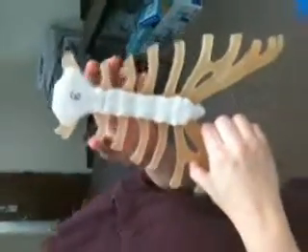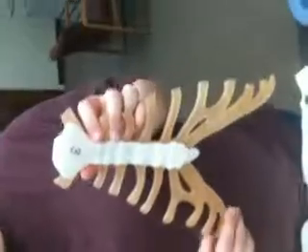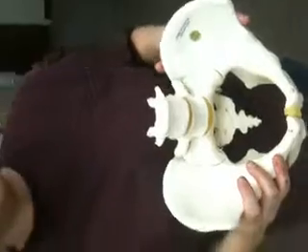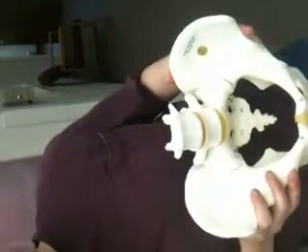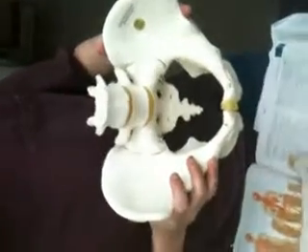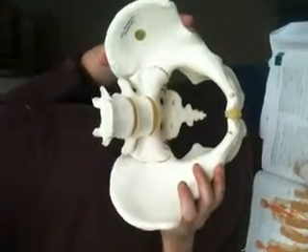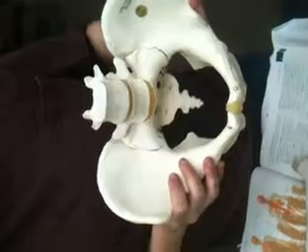Alright, now we're going to move on to the bones of the pectoral girdle and upper extremities. We went over the clavicle and the scapula, and the arm. Let's go to the pelvic girdle, the coxal bone.